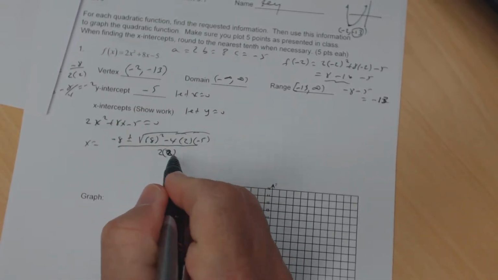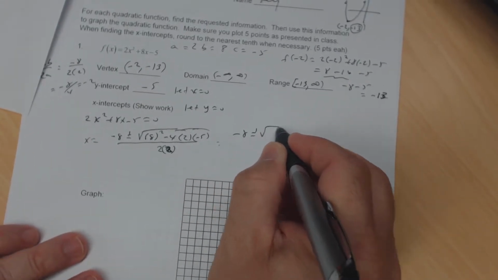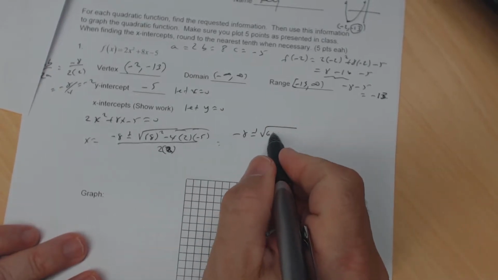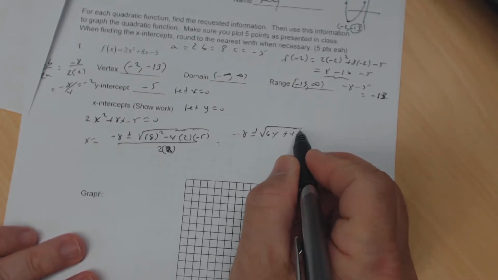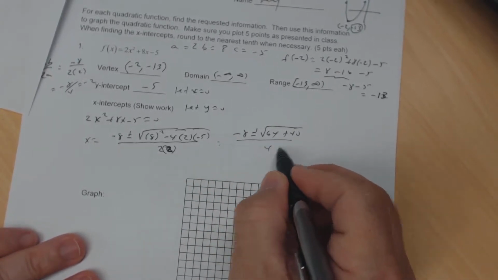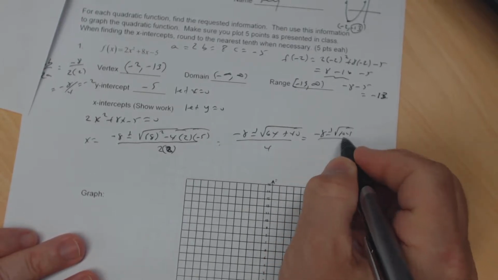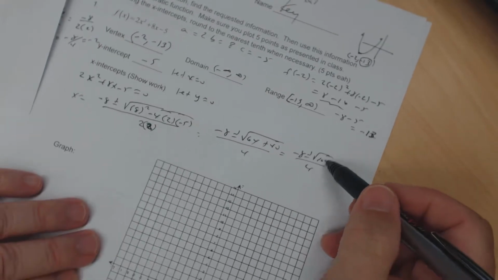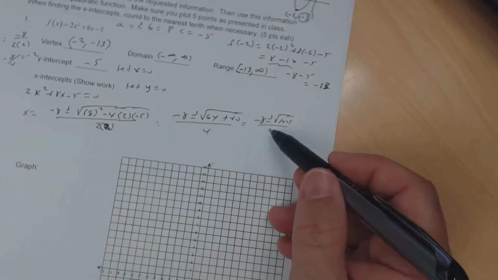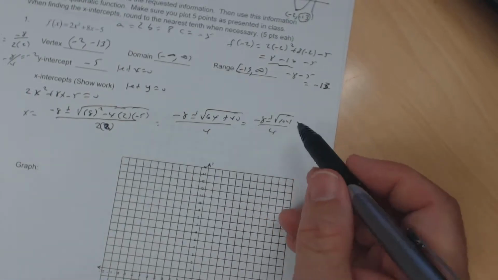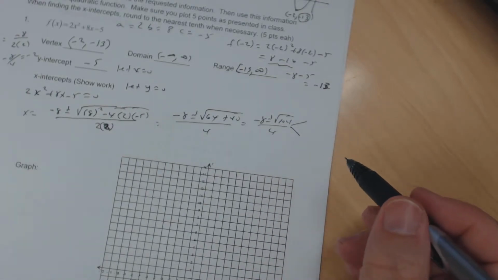So that's 2 times 2. And so that becomes -8 plus or minus the square root of 8 squared, which is 64, minus 4 times 2 times -5, that's a positive 40, all over 2 times 2, which is 4. So I get -8 plus or minus the square root of 104, divided by 4. Now 104 is not a perfect square, and all I'm interested in is the approximation of these x-intercepts. So just leave it like this. Don't simplify the radical.